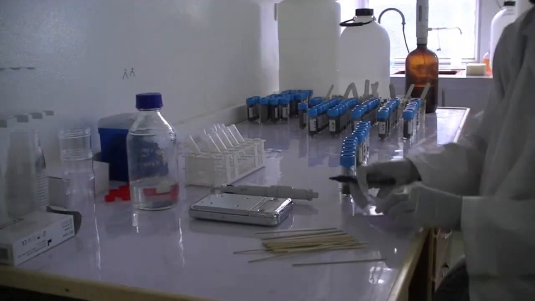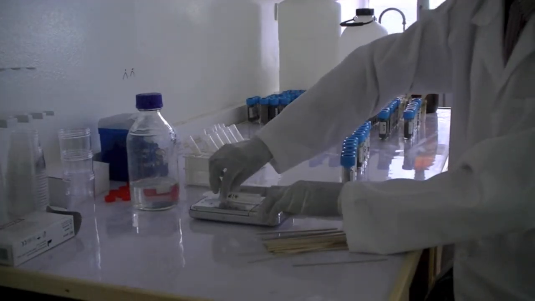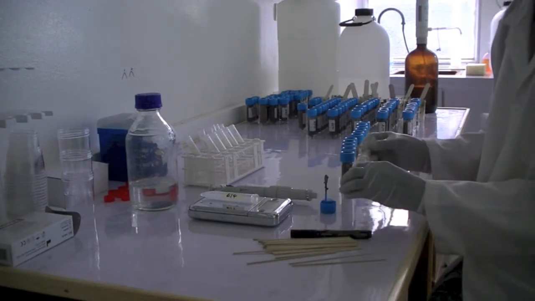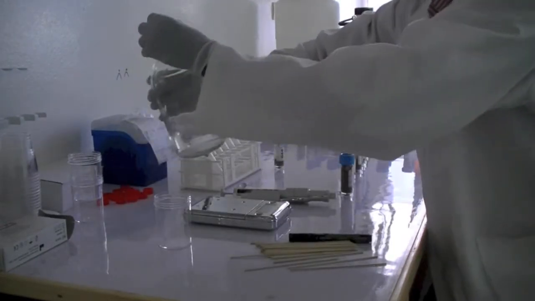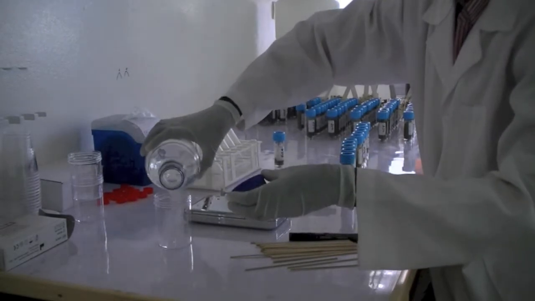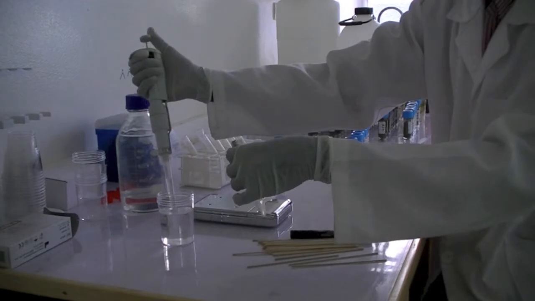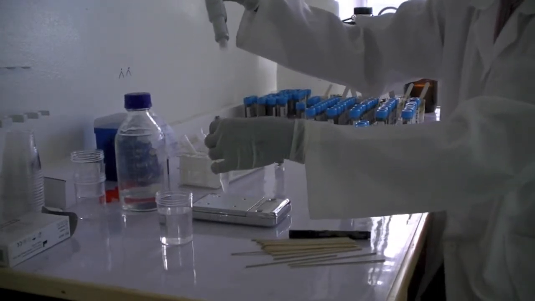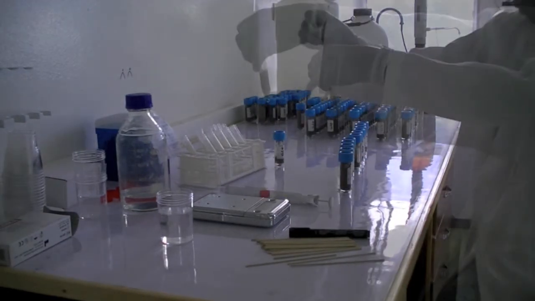To start the preservation procedure, label a falcon tube and place it on the scale. Press the tare key and add exactly 1 gram of stool. To avoid contamination of the stock of 70% ethanol, it is recommended that you start by transferring approximately 150 milliliters into a plastic beaker. With the pipette, add 5 milliliters of 70% ethanol to the tube and thoroughly homogenize the suspension with the stirring device.